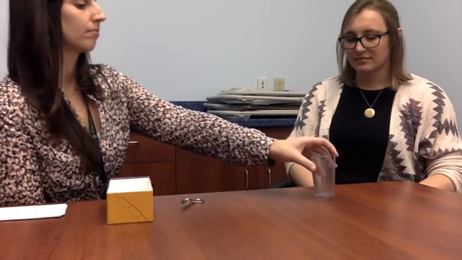In step 12, the clinician will bring 2 objects in front of the client. She will indicate the client to give the correct gesture with both of the objects.